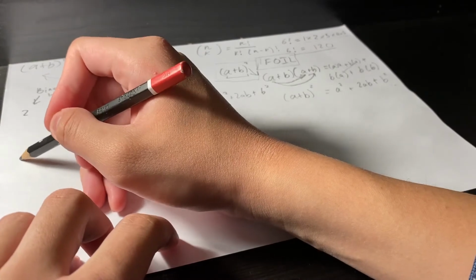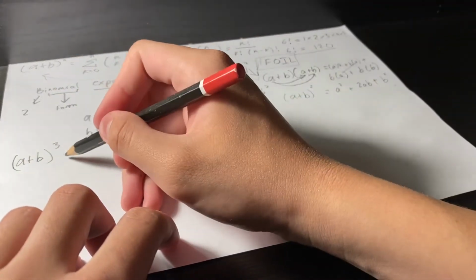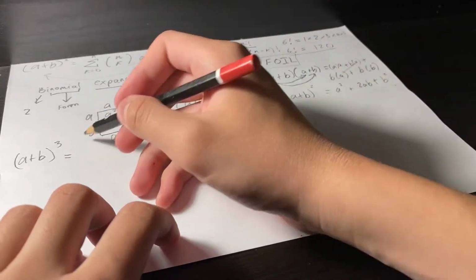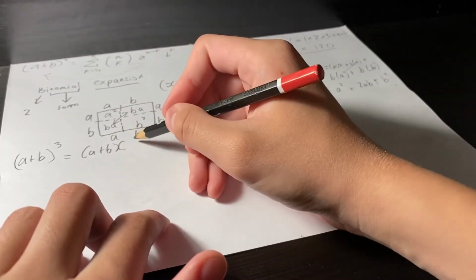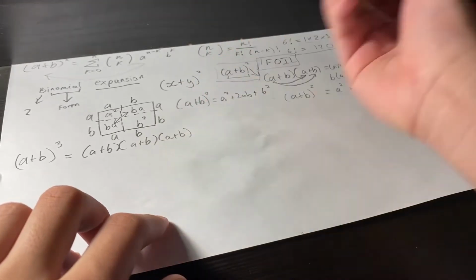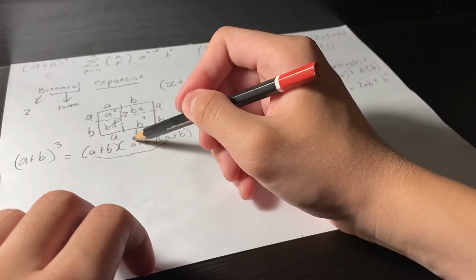But how does FOIL work if we have something like this? (a plus b) to the power of 3. Well, let's first write it out in a more expanded form. So how do we use FOIL in this case? Do we just multiply that by that and then leave the a?